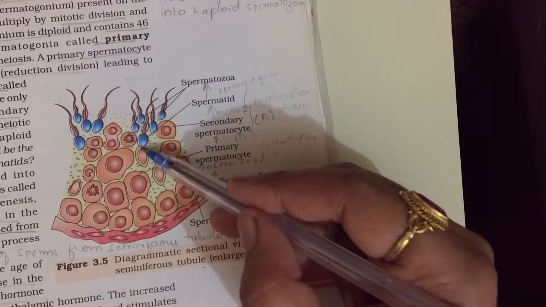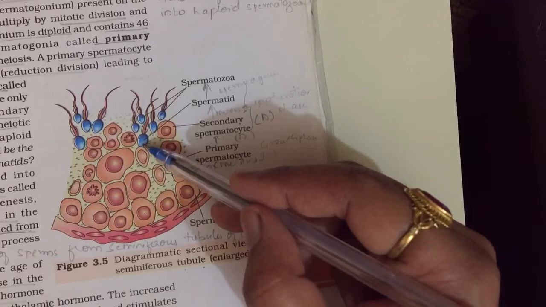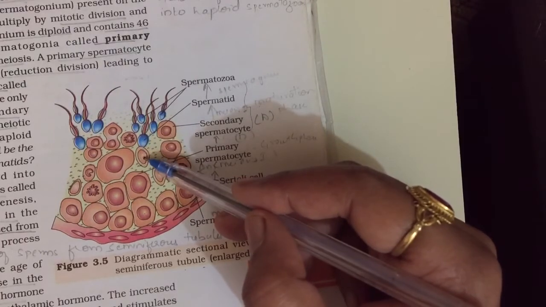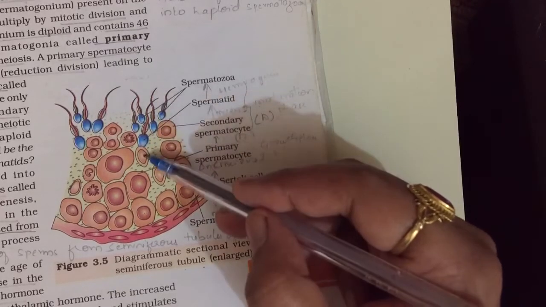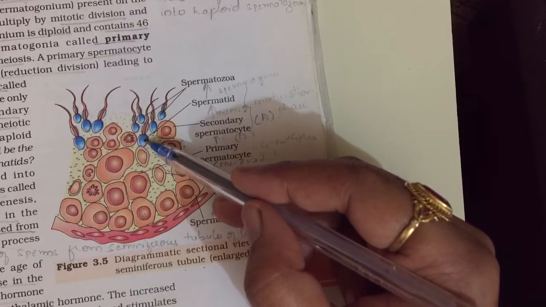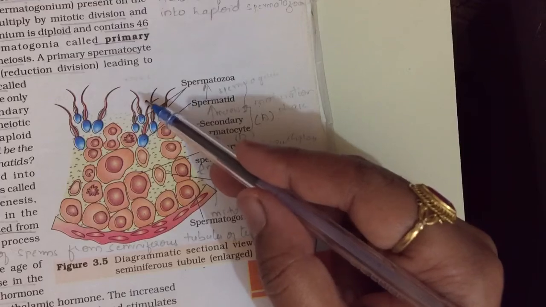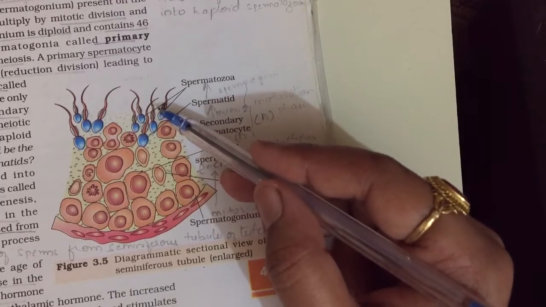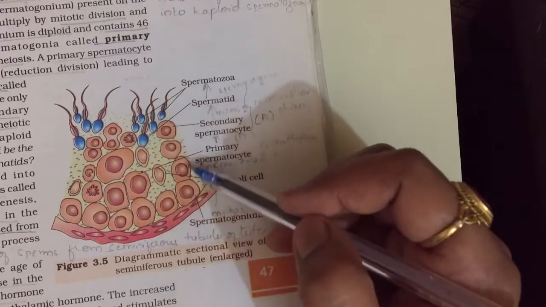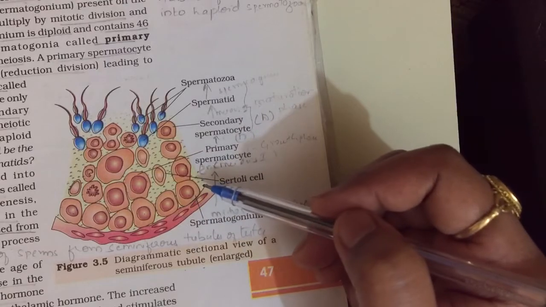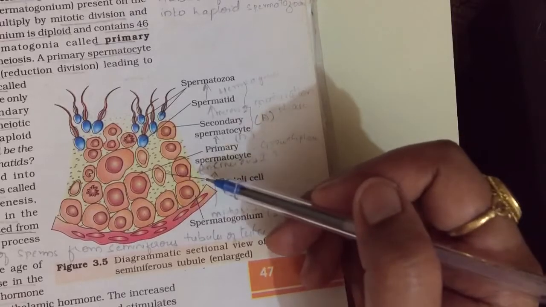They get embedded in the Sertoli cells because the spermatids get nourishment from them. When they are getting nutrition from the Sertoli cells, then they become active and are released from the Sertoli cells. Then they are released through the seminiferous tubules and reach the accessory ducts, that is rete testis, vasa efferentia, epididymis, and the different parts we discussed. So this is how that part takes place, which we have discussed in the schematic representation. This one actually takes place in the seminiferous tubules.